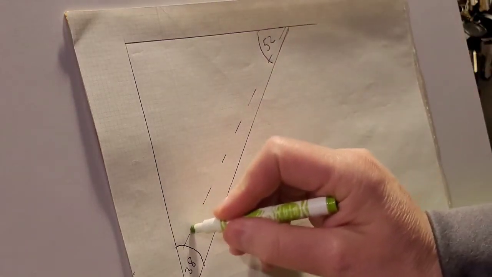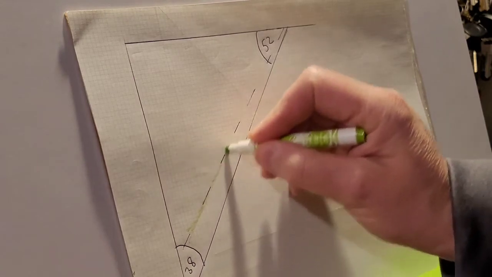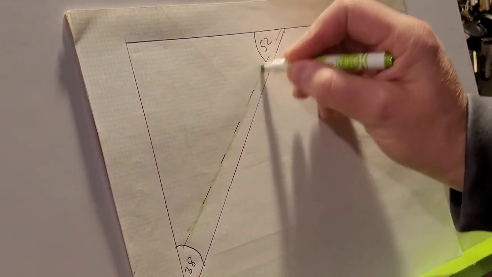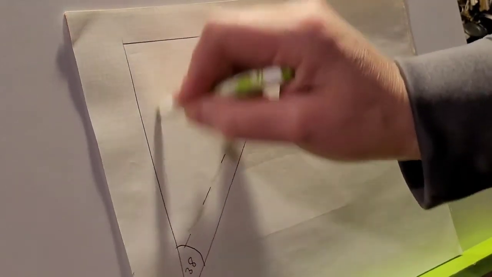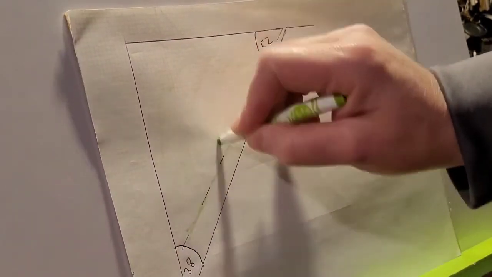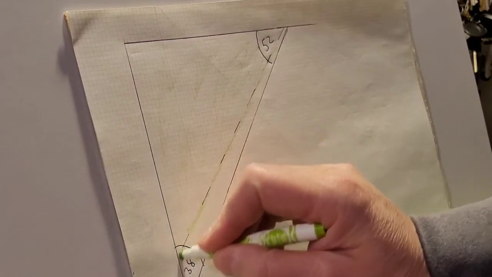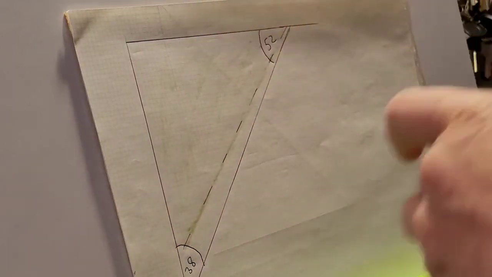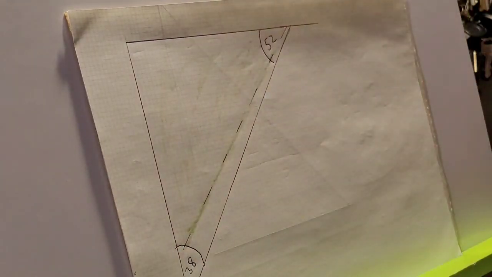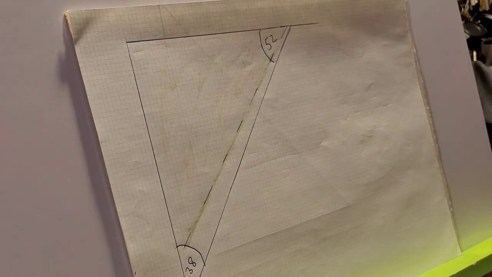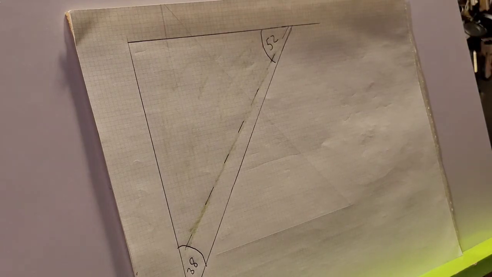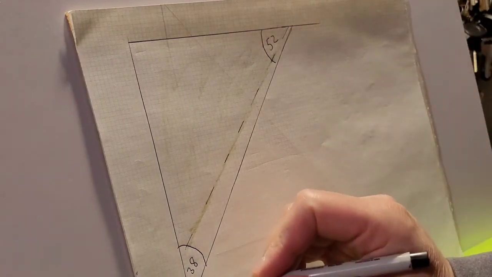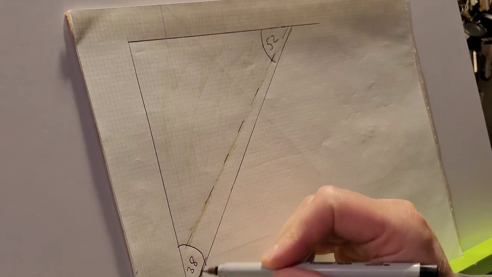So the 45/45 would be this green, would be here. Just to show that. We're working on the 52/38, which is, I'll highlight that in black, a little bit thicker. So the 52/38 is here.